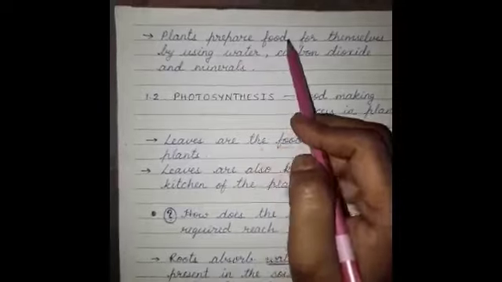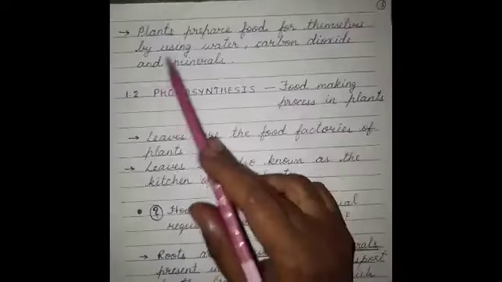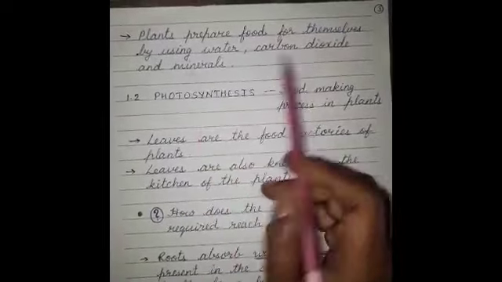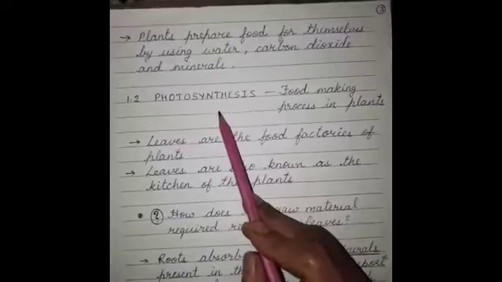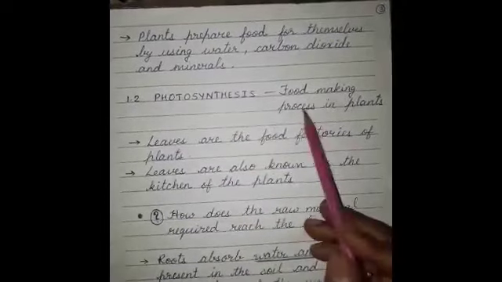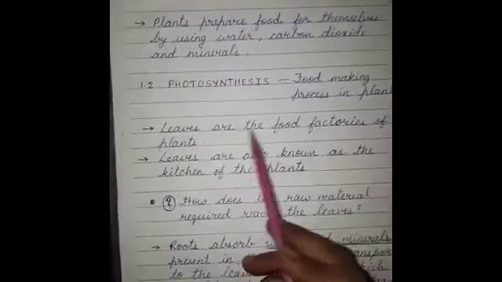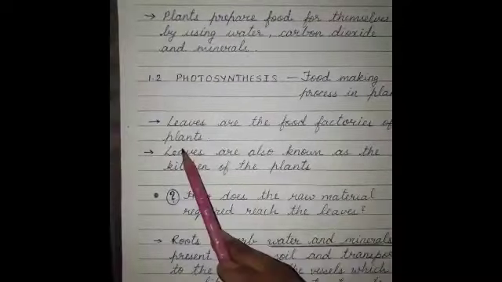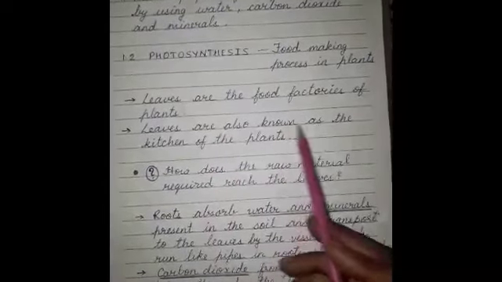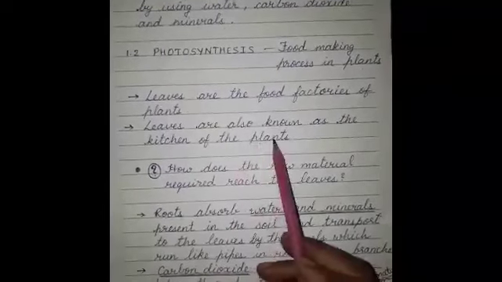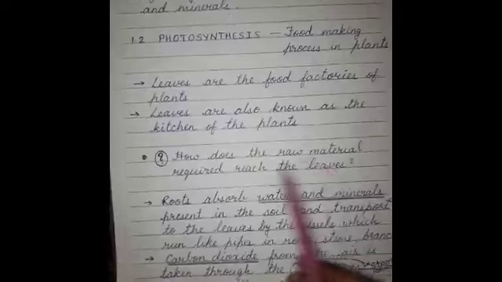Plants prepare food for themselves by using water, carbon dioxide and minerals. Photosynthesis. Food making process in plants is known as photosynthesis. Leaves are the food factories of plants. Leaves are also known as the kitchen of the plants. How does the raw material required reach the leaves?